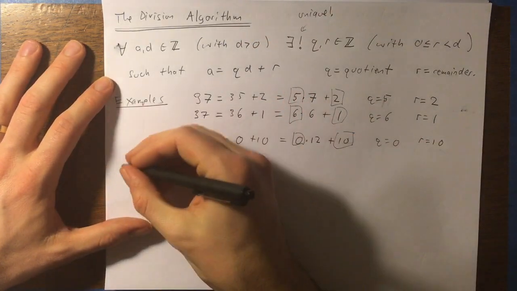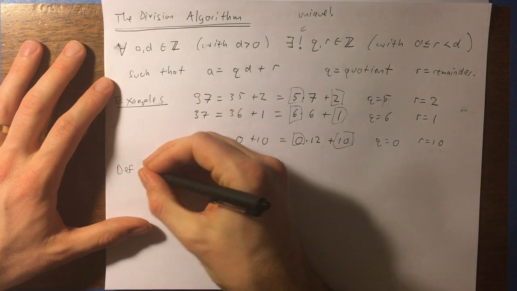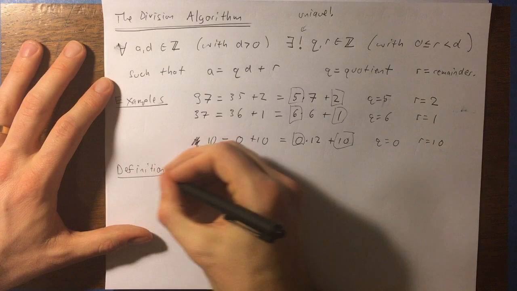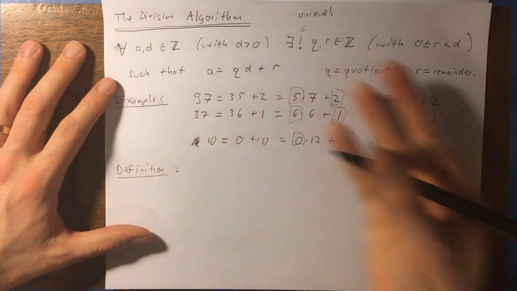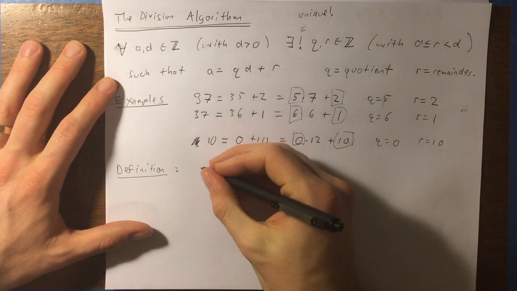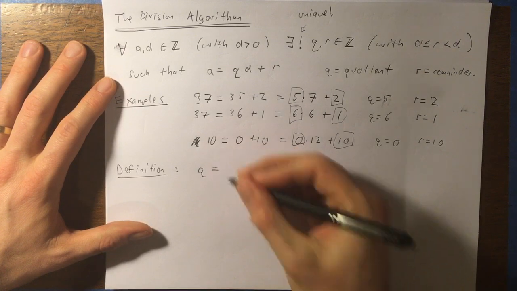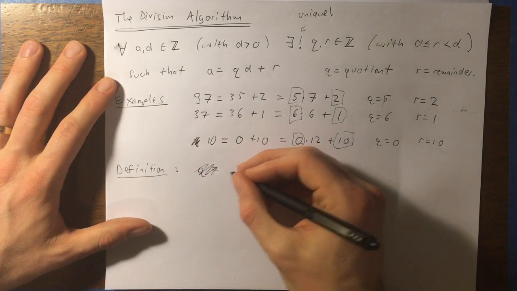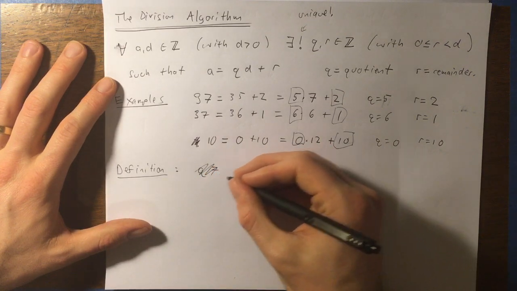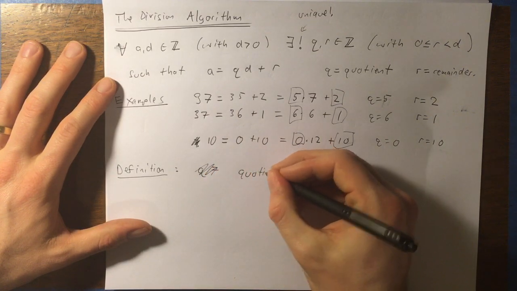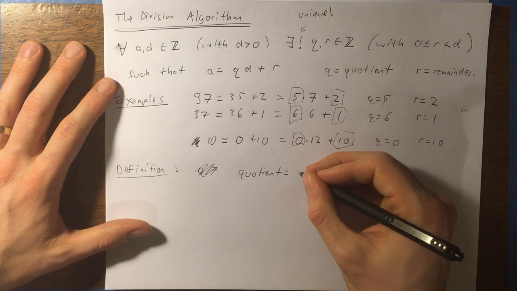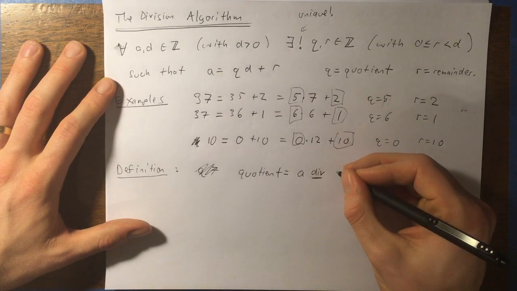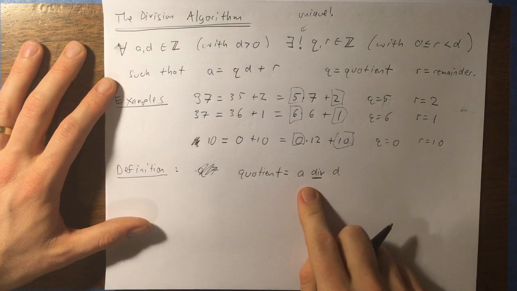I don't know why. So we're going to make a definition that's going to be important in this chapter that's based on this idea of quotient and remainder. So the quotient is going to be called a div d. So a divided by d.